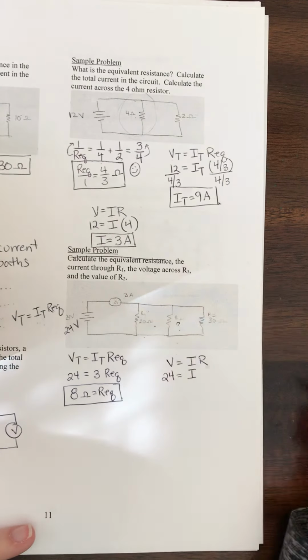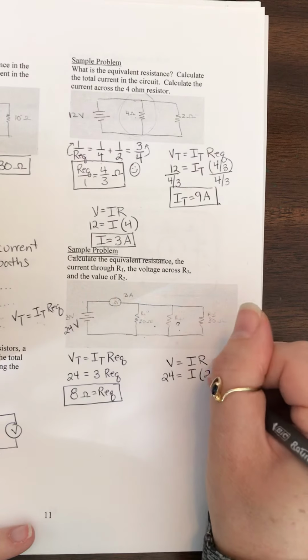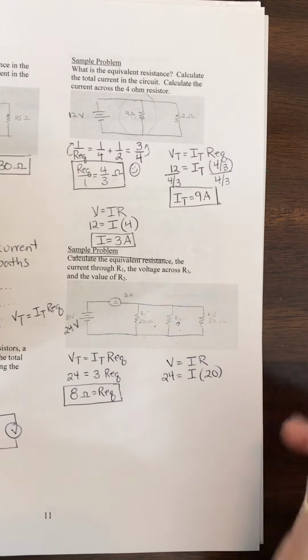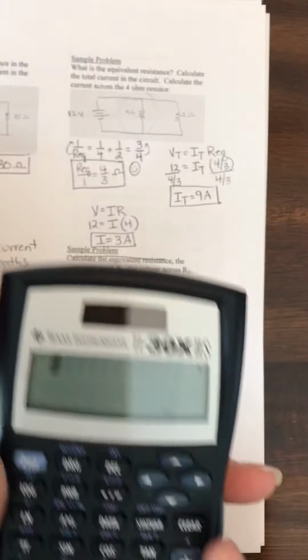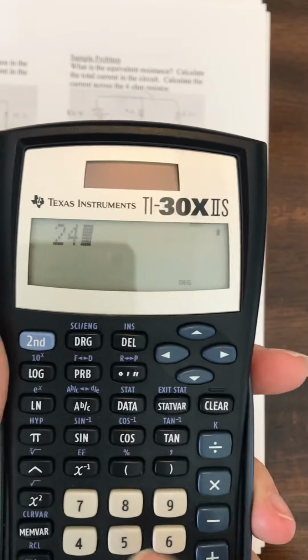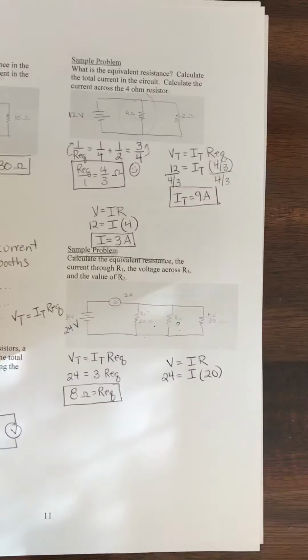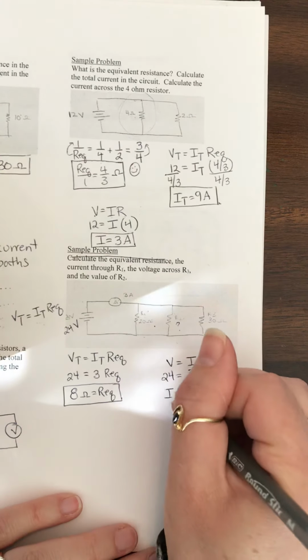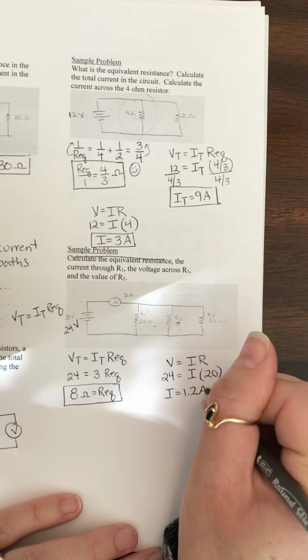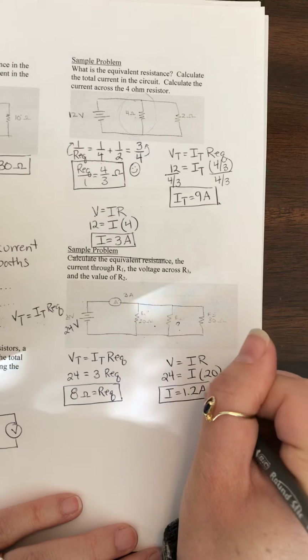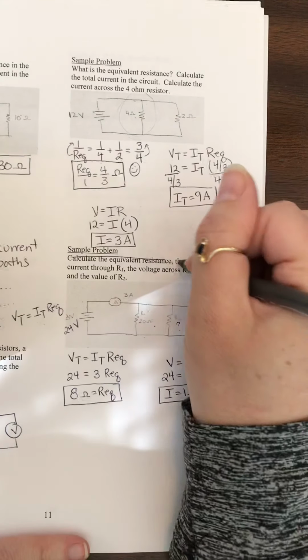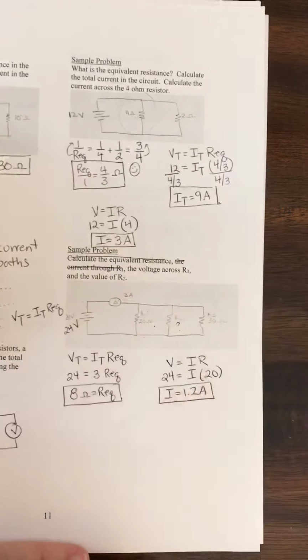We don't know what the current is, and we want to find the resistance. So if we divide 24 by 20, we should get that the current is 1.2 amps. Okay, all right, done with that.